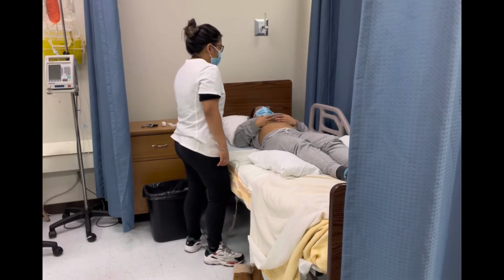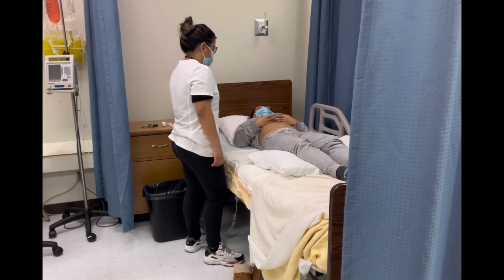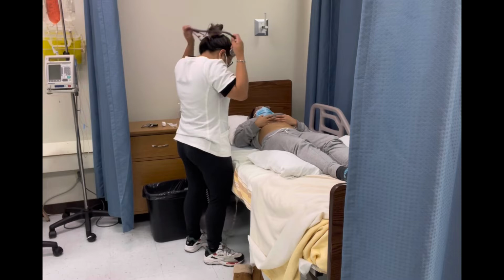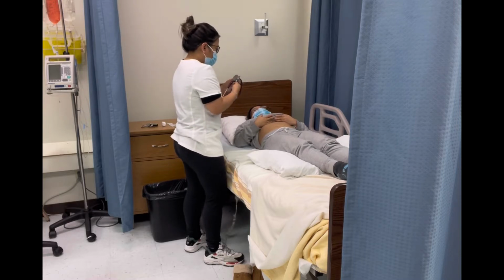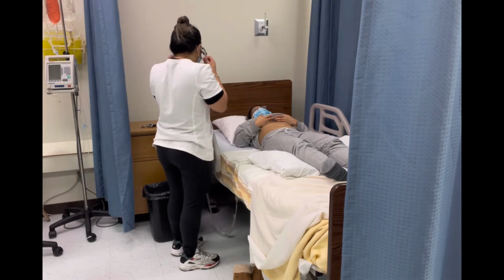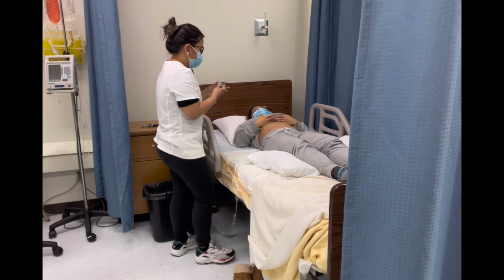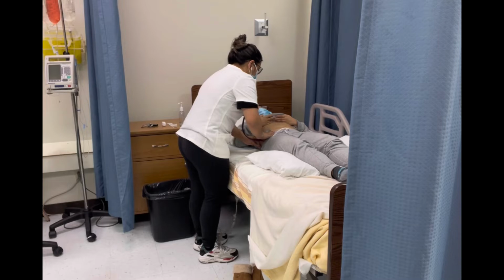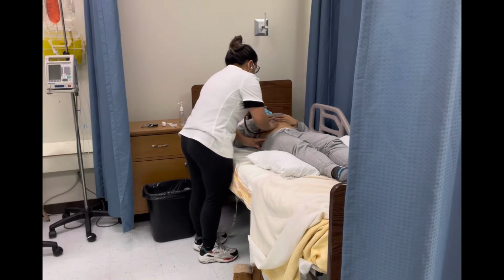So next is I'll be auscultating for your bowel sounds. I'll start in the right lower quadrant, and I'll be using the diaphragm of my stethoscope. Okay. Right upper quadrant.